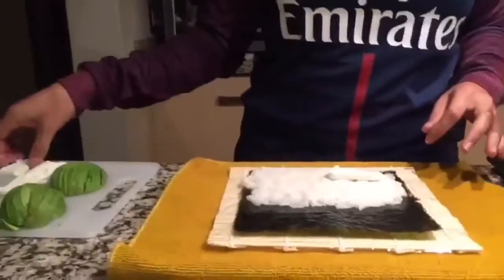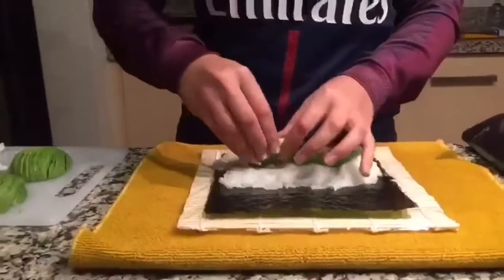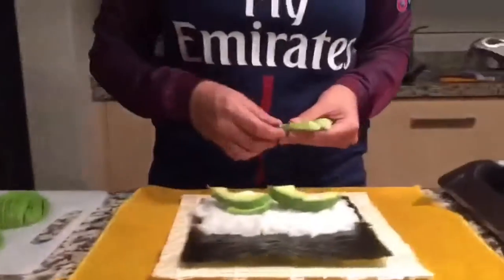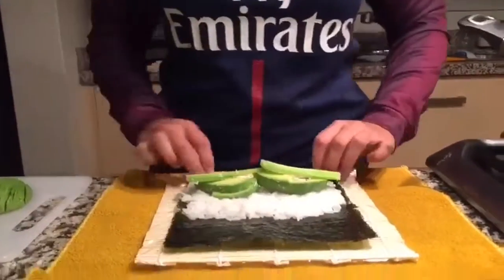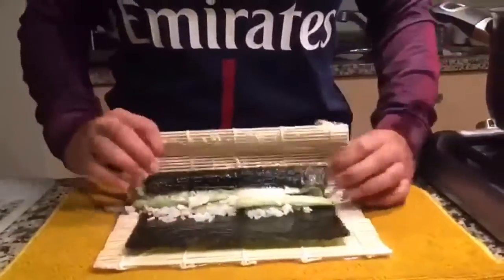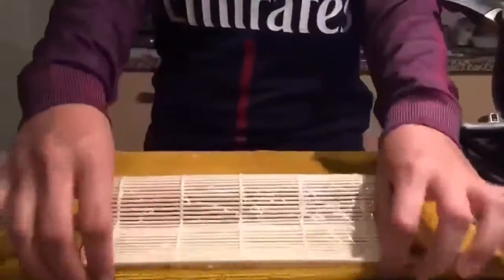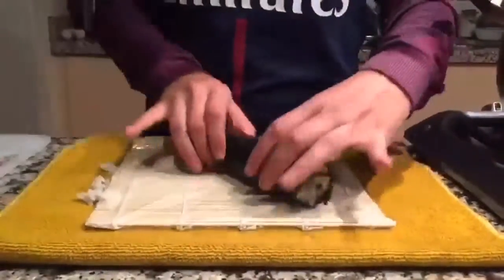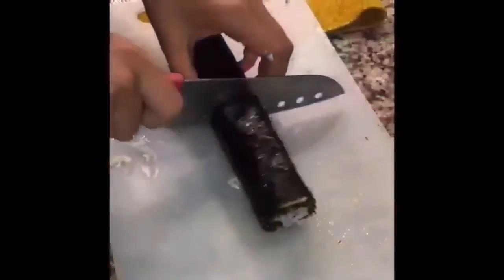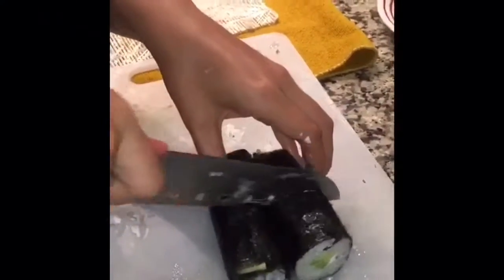I'm going to take a piece of cheese and slices of avocado, also with this rice, and we're going to roll it up. As we mentioned, this only will be a physical change. We're going to cut the product so we can get the slices of sushi. This will be a physical change because we're only cutting.